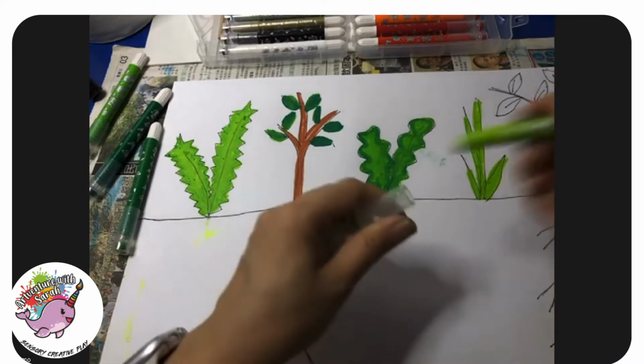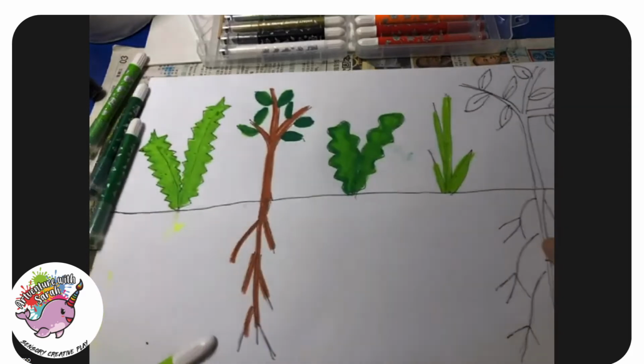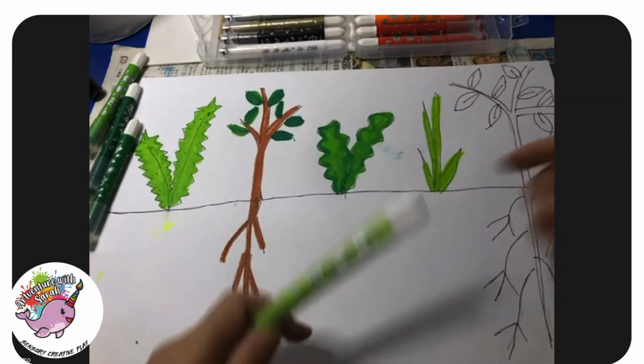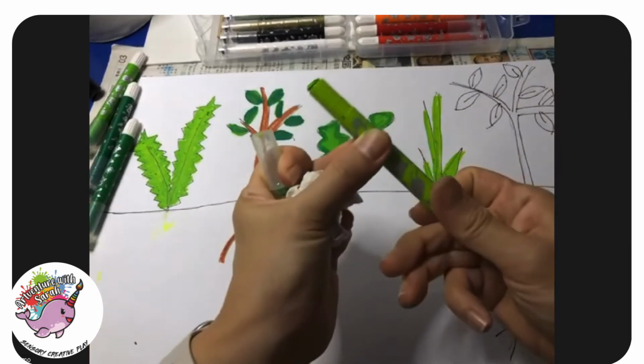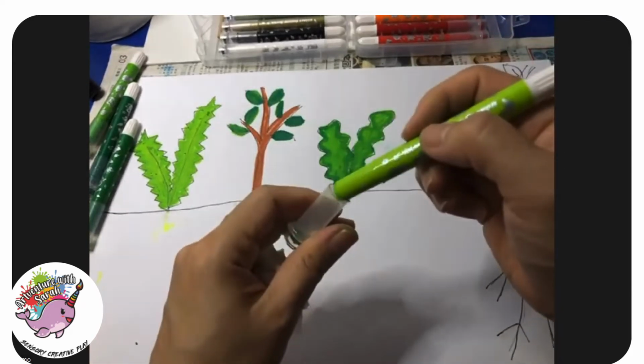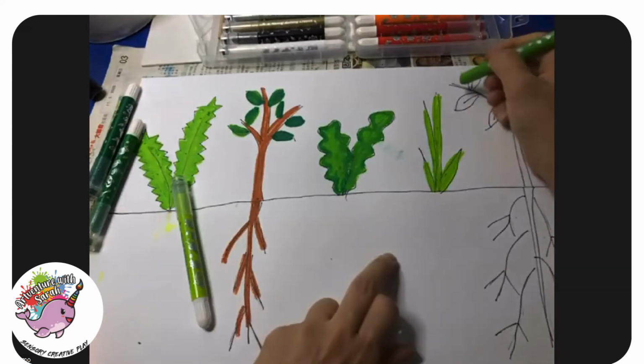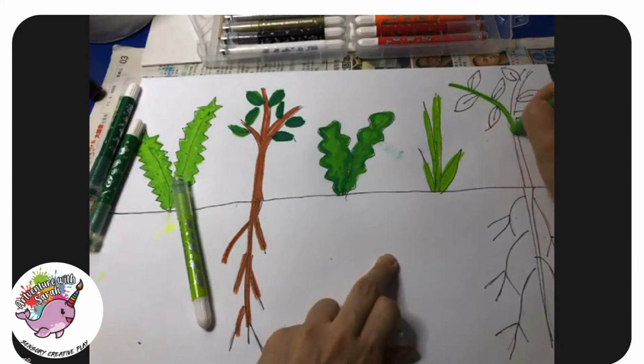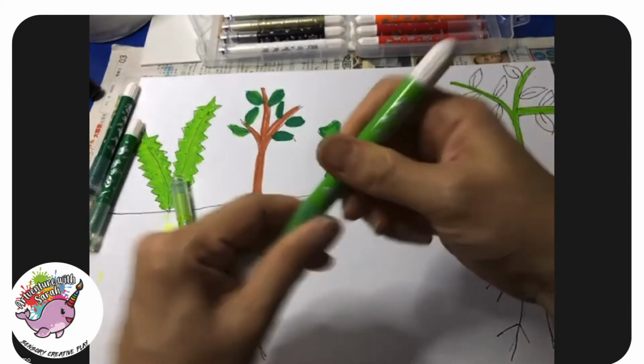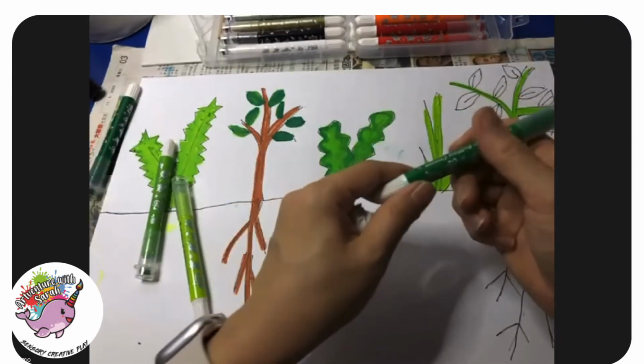Alright, I'm done here. And then my tomato. Tomato here is all green. So I'm just going to use the lighter. No, I don't use this one. I use the medium one. The second lighter green. Okay. As for the leaves, I use this green.